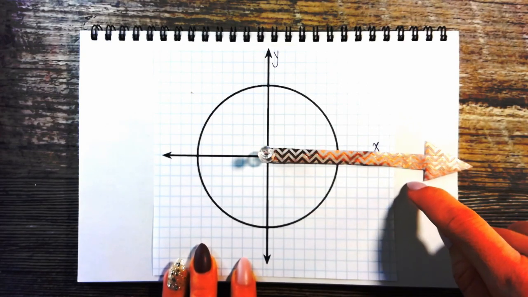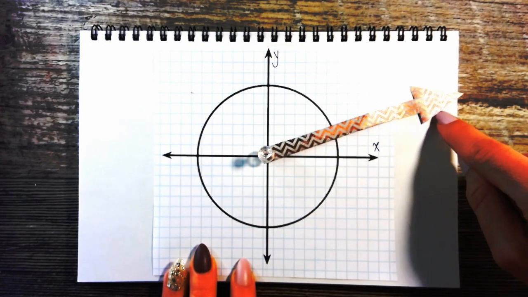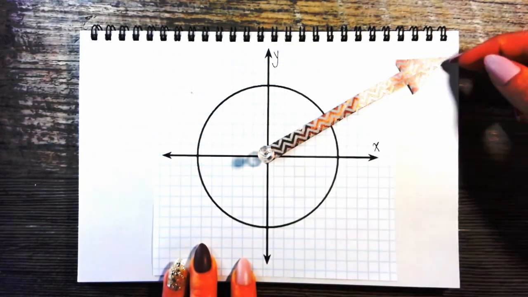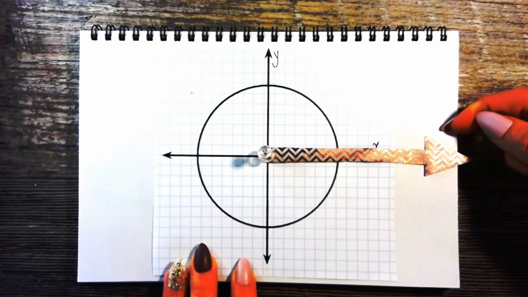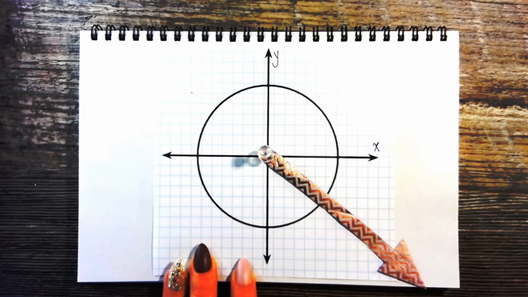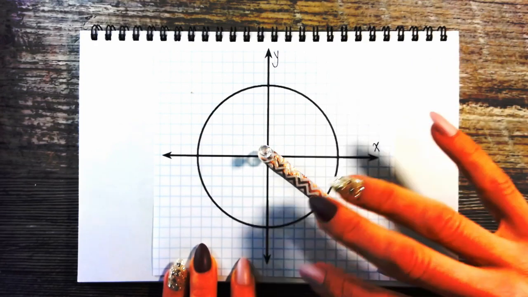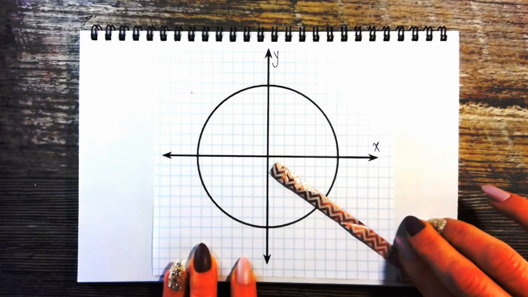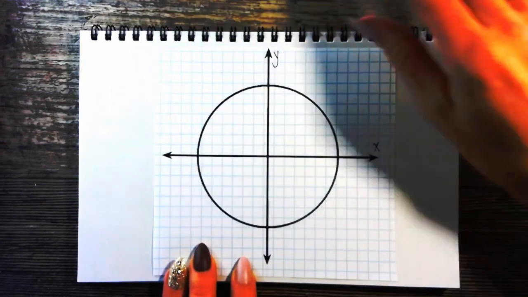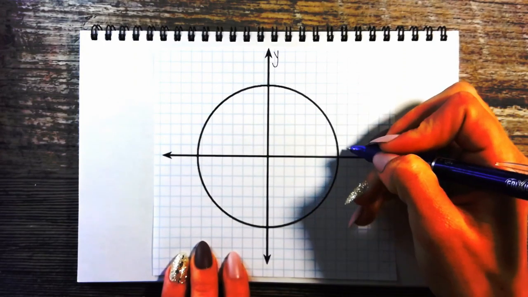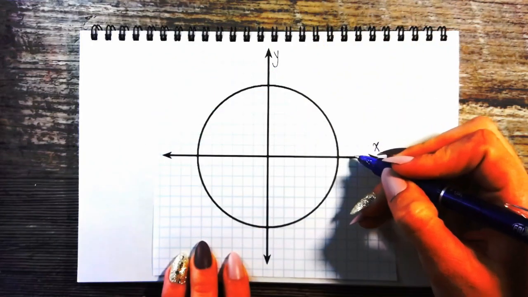Then our terminal side: when it rotates in the counterclockwise direction, we create a positive angle. However, if our angle were to rotate in the clockwise rotation, we would be creating a negative angle. 0 degrees begins here. It's really important that we familiarize ourselves with all of the degree measures that are critical on a single rotation from 0 all the way around to 360 degrees.